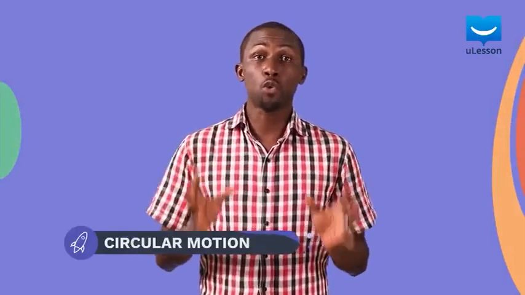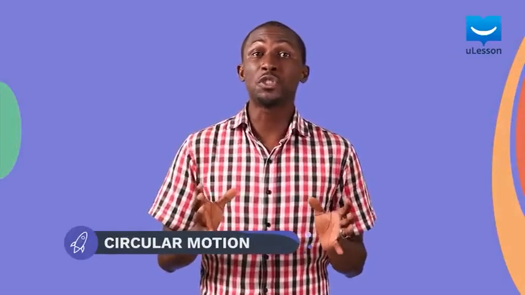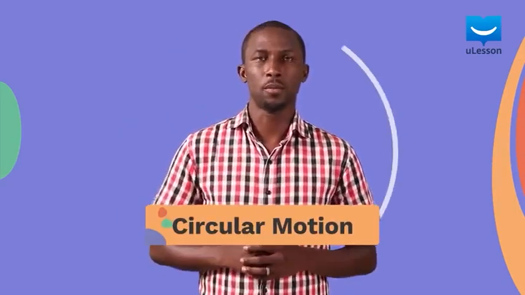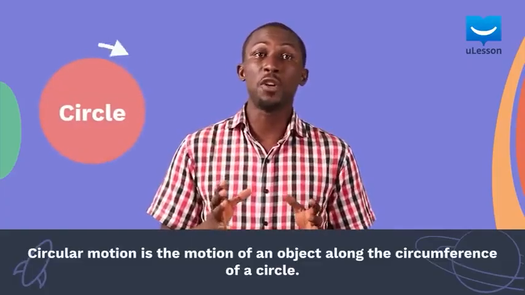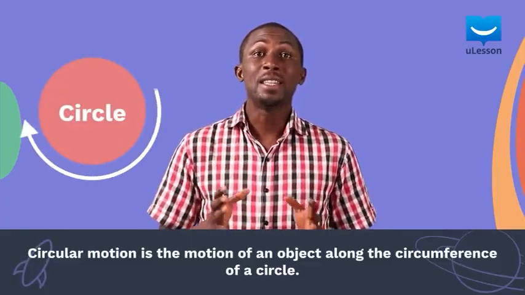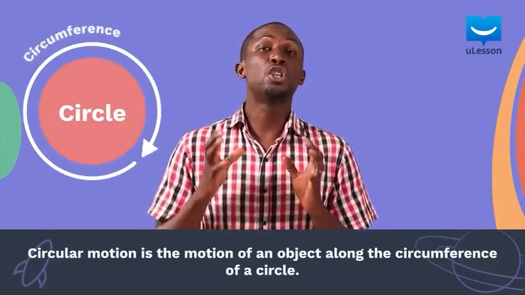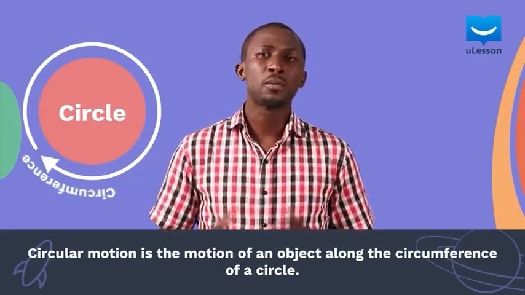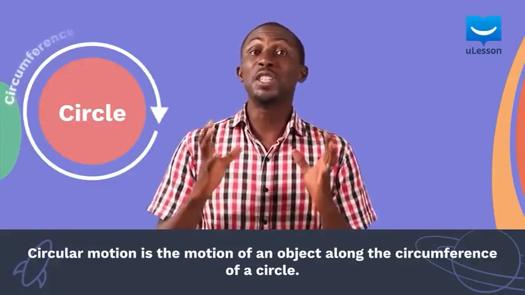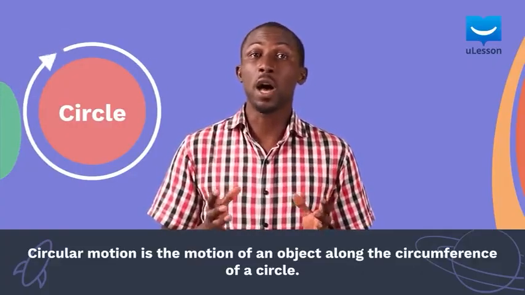After the previous quest where we uncovered the mysteries of friction, how about we talk about motion? But not just any kind of motion, but rather circular motion. So, what is circular motion? Circular motion is the motion of an object along the circumference of a circle. Remember that the circumference of a circle is the total distance, or rather the total length around the circle. So, when an object travels in a circular path, it is called circular motion.